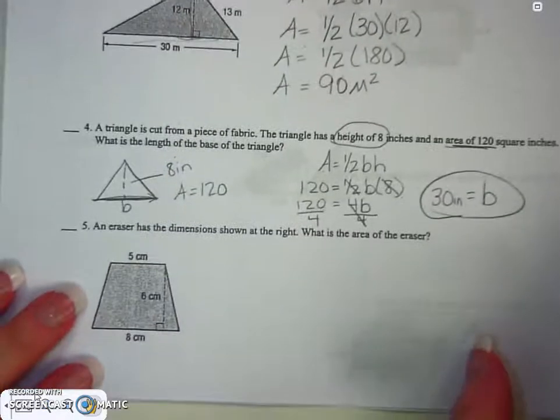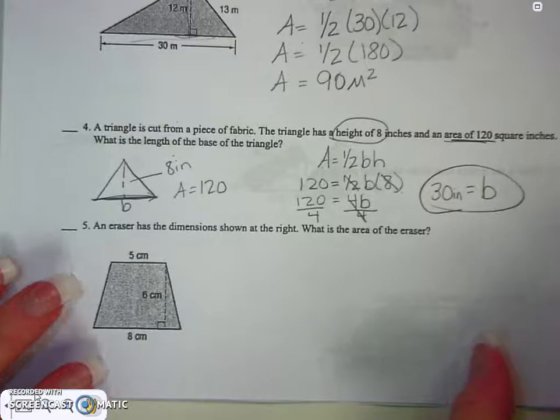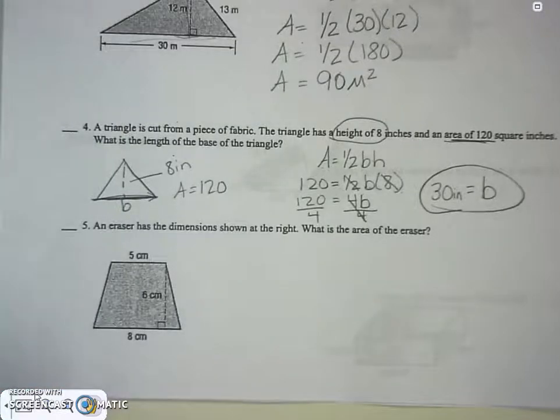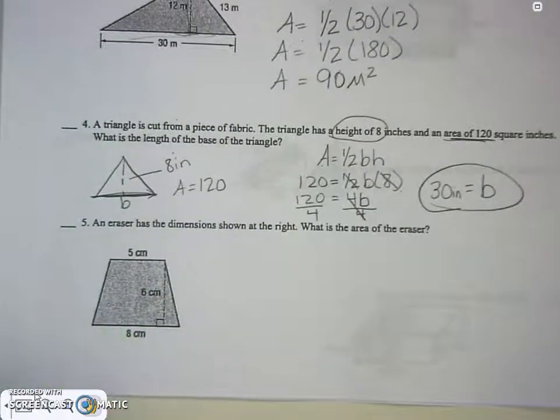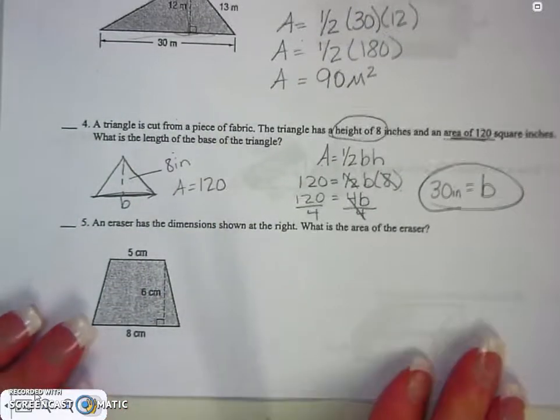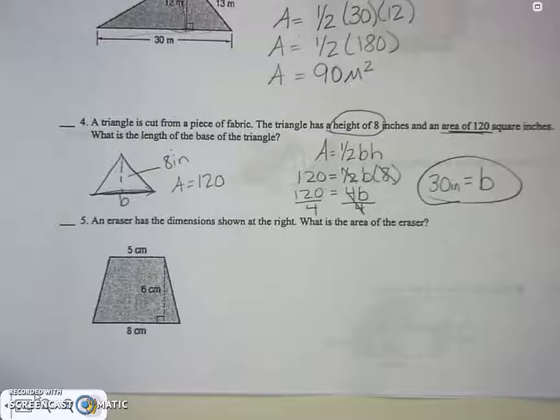All right, 5. An eraser has the dimensions shown at the right. Does that make sense? Is that at the right? Okay. I don't like the way that's written, but anyway, we know how to solve this. What is the area of the eraser?